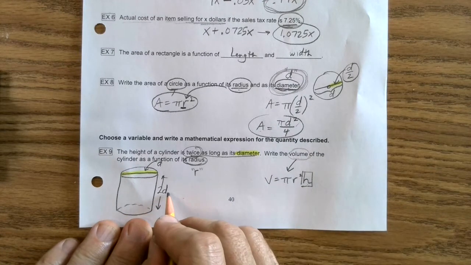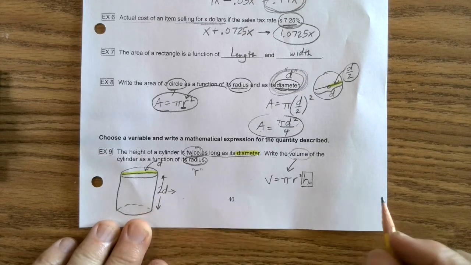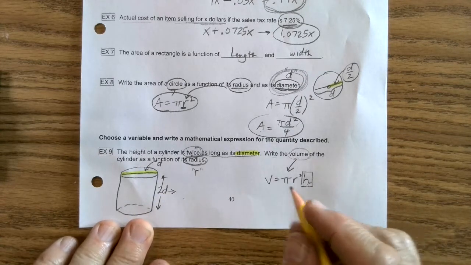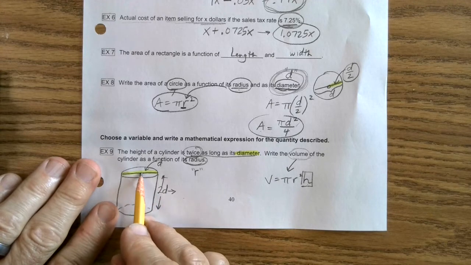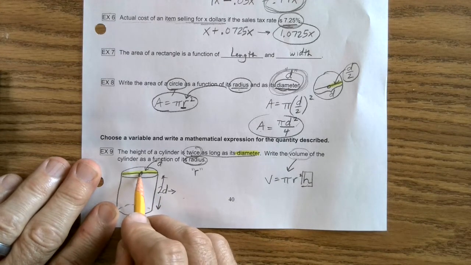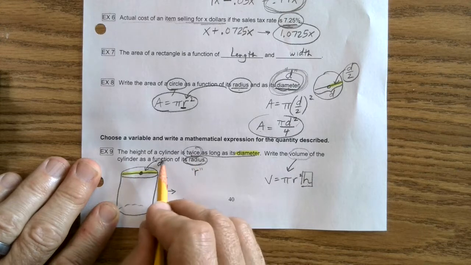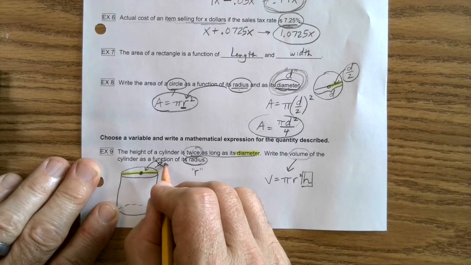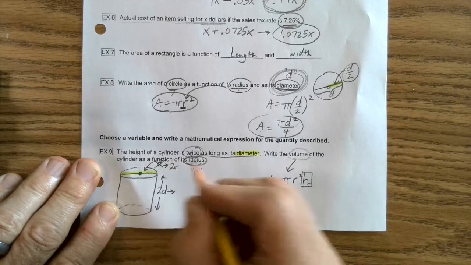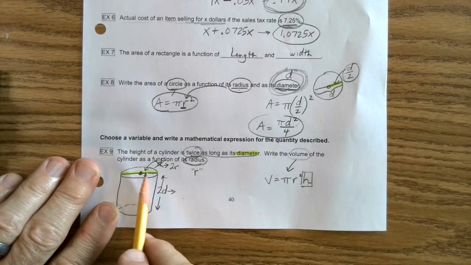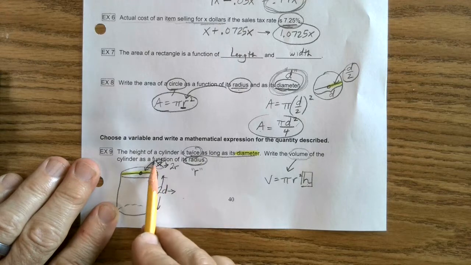Well, wait a minute. If the height is 2 diameters, couldn't we say then that if we want to go back to here, if I have to use R, I'm going to take that D out and call that 2R, because 2 radii make 1 diameter.